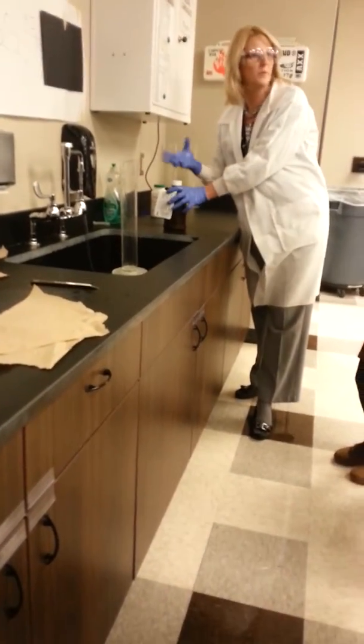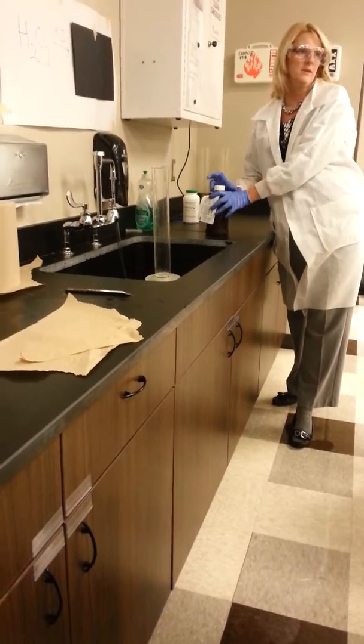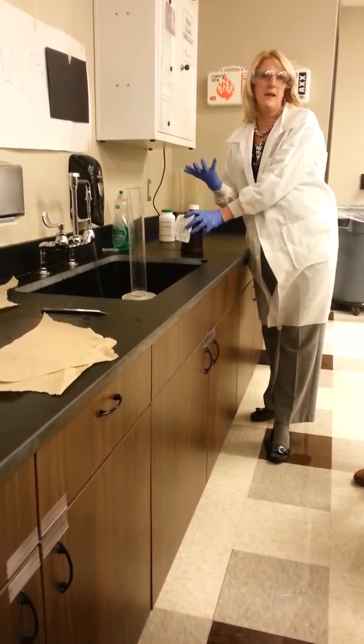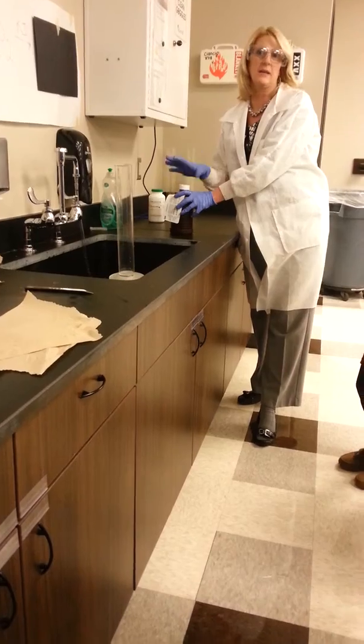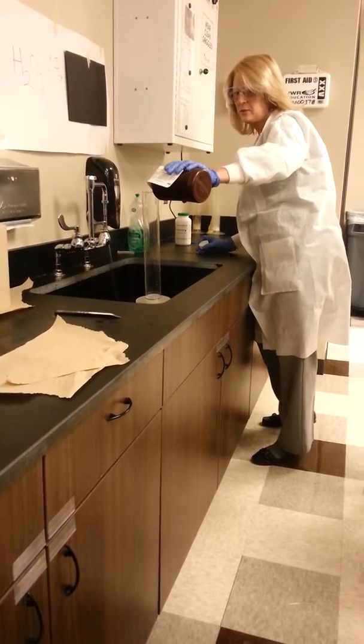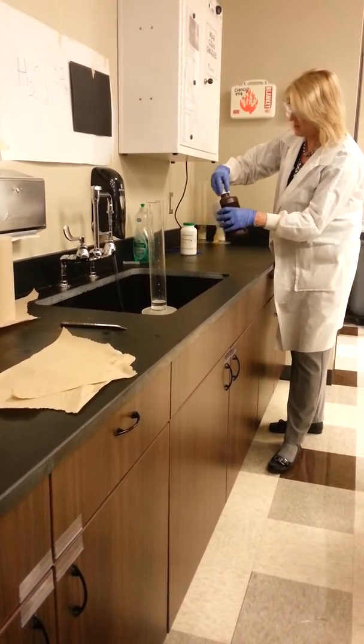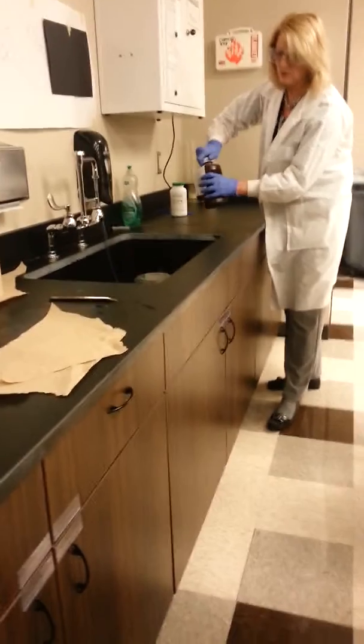Store, which goes from a 1% solution to 3%. This is 30%, so it's very, very strong. If I didn't have gloves on, it could burn my skin badly. So this one's pretty strong. I'm just going to put a little bit of it into my graduated cylinder, and then I'm going to add some soap bubbles.